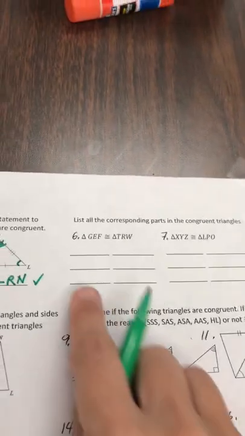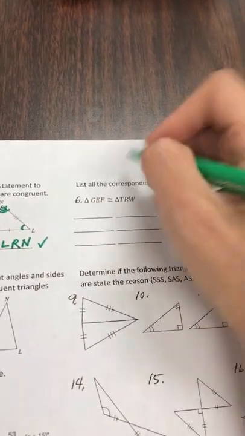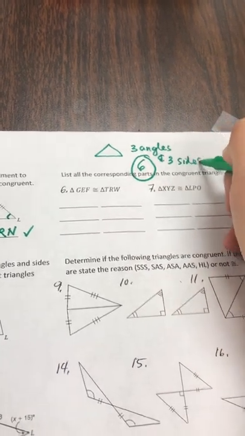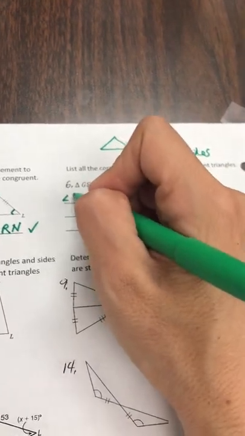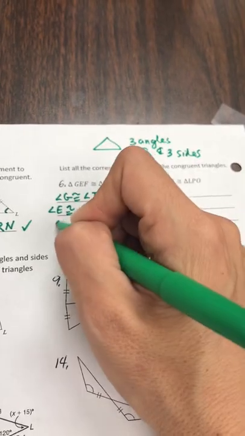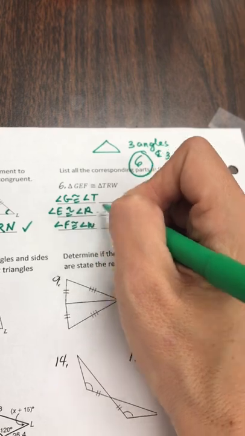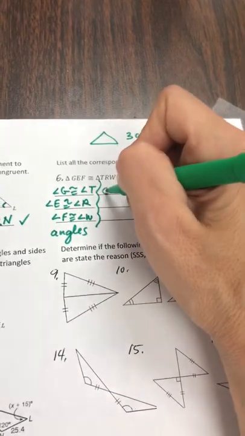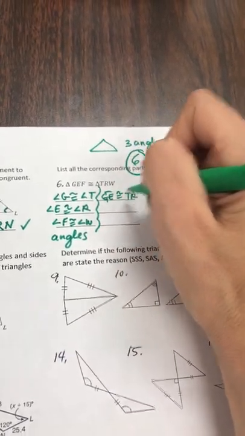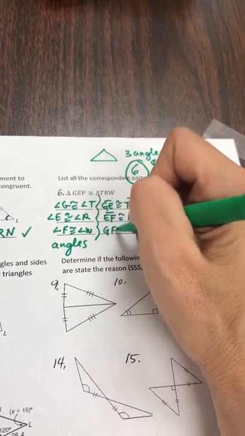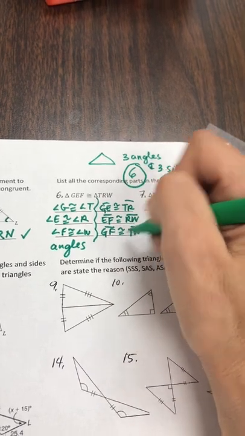Now let's take a look and list all the corresponding parts. In class we talked about there being 6 parts, because every triangle is made up of 3 angles and 3 sides. Taking a look, we know angle G is congruent to angle T, angle E is congruent to angle R, and angle F is congruent to angle W, and those are in our notes. Those are all the angles. Now listing the sides: first and middle, middle and last, first and last. Those are the sides.